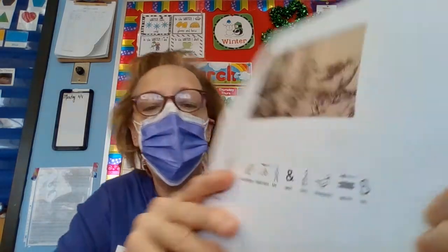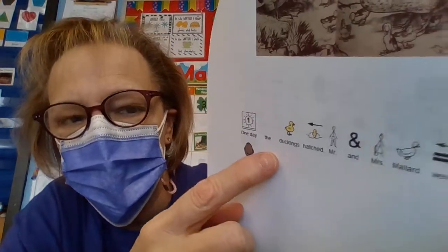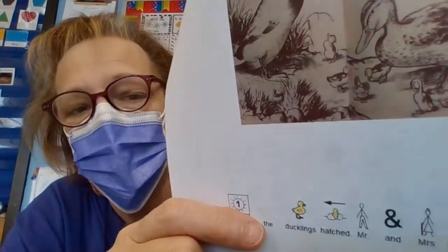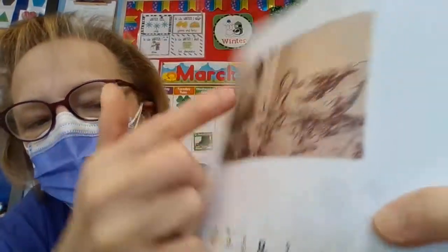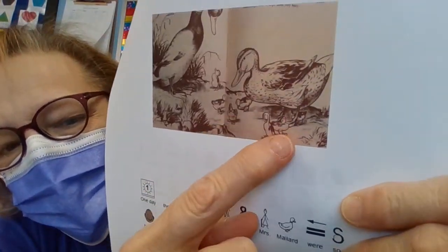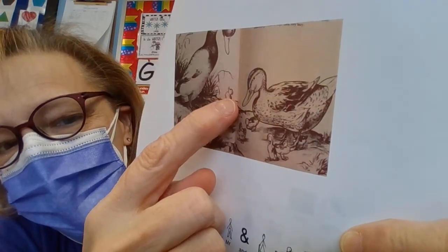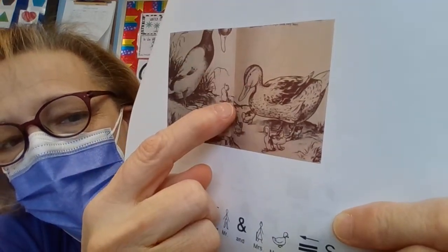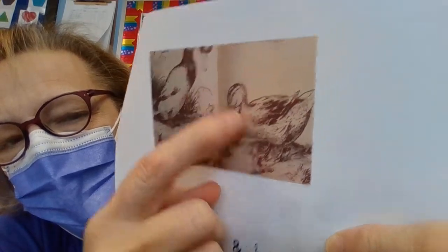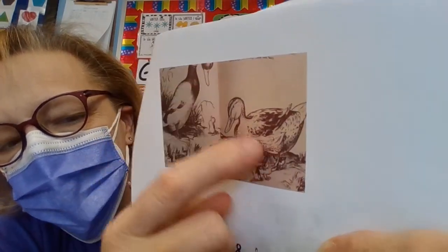One day, the ducklings hatched. That's when they break out of their eggs. They call it hatched. Mr. and Mrs. Mallard were so happy. There's all the eggs broke open, and there's the little baby ducks, or ducklings they call them. That one's looking up, saying, "Hey, Dad, how's it going?" Because the male has this beautiful neck here, and the female has a different one, among other things.